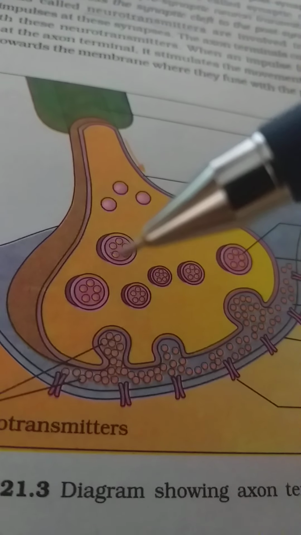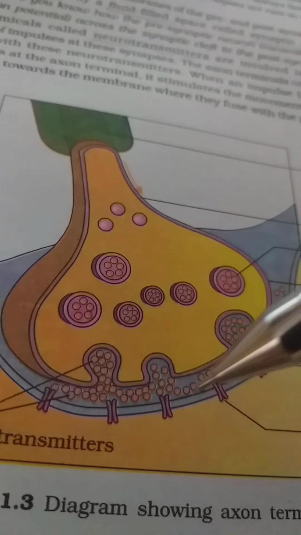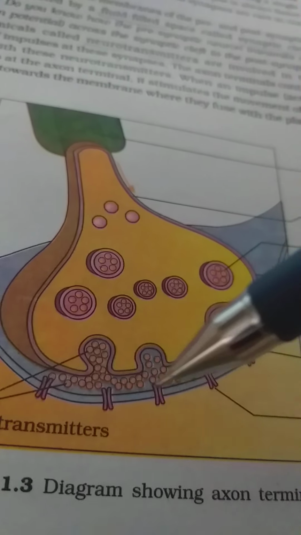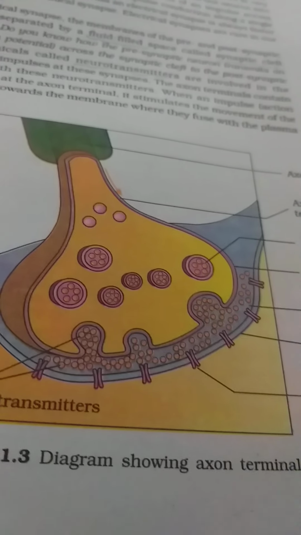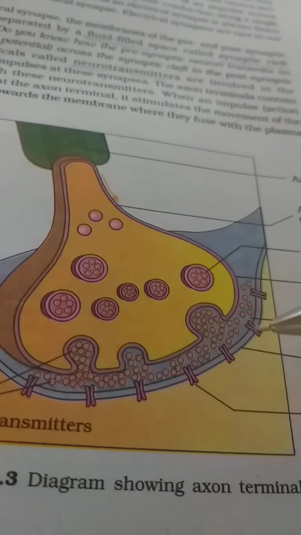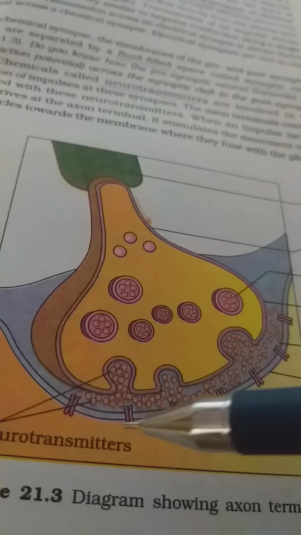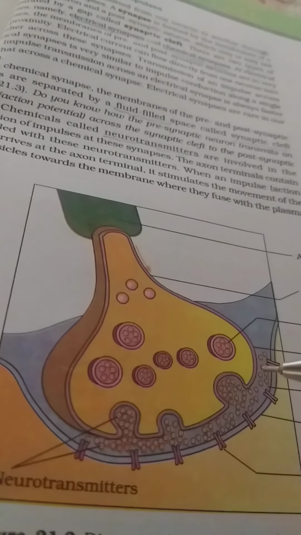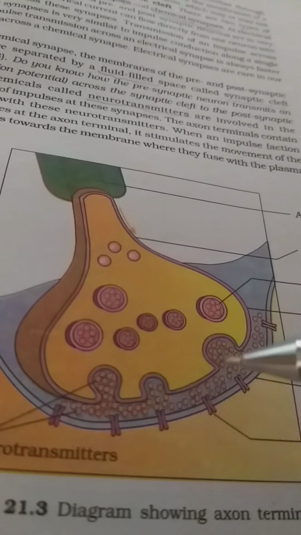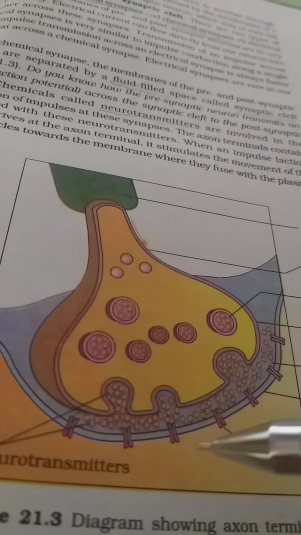The chemical neurotransmitter is released into the synaptic cleft. These are the molecules of neurotransmitter. For example, acetylcholine. Acetylcholine is a neurotransmitter. Now, these are the receptors present on the postsynaptic membrane. These are the receptors present on the plasma membrane of the next neuron. The molecules of neurotransmitter now bind to the receptors.